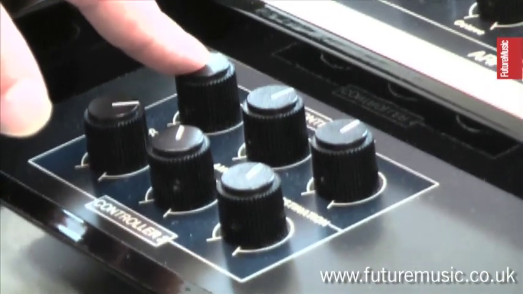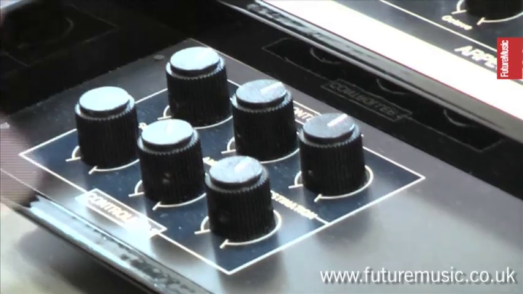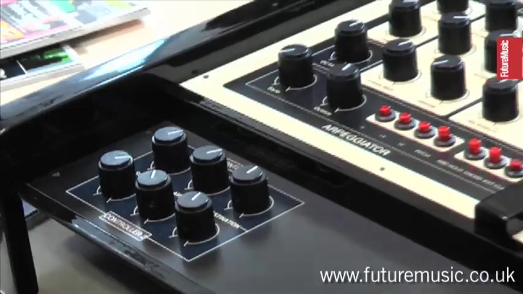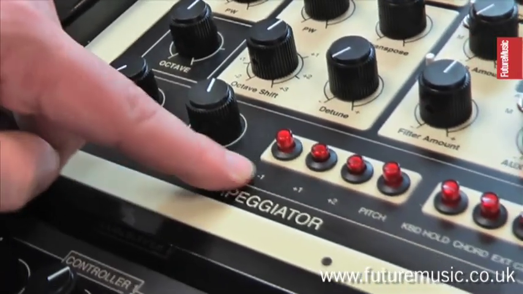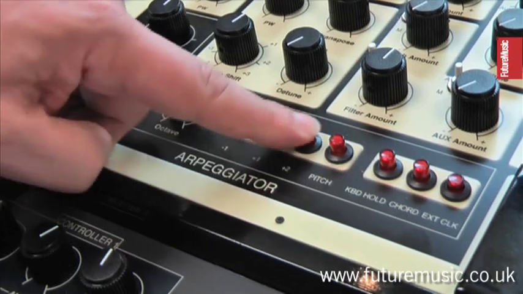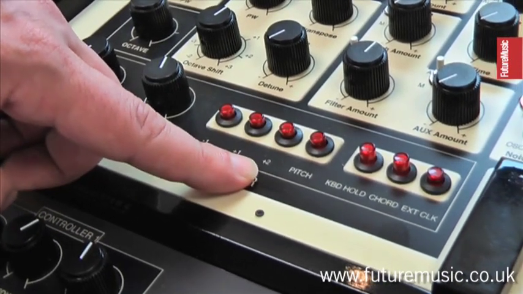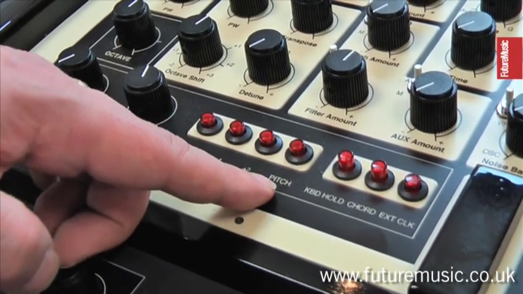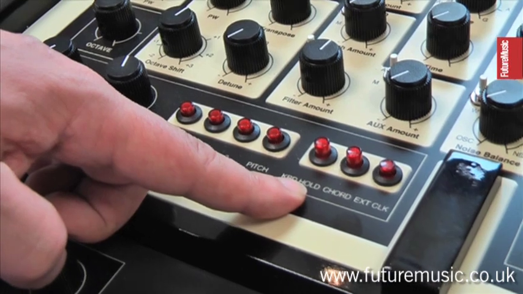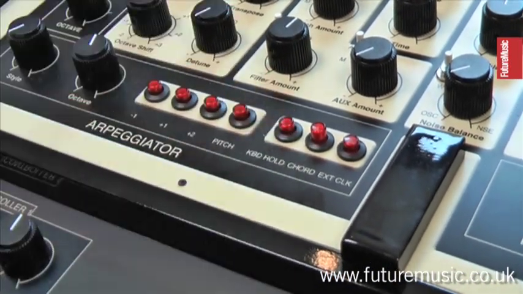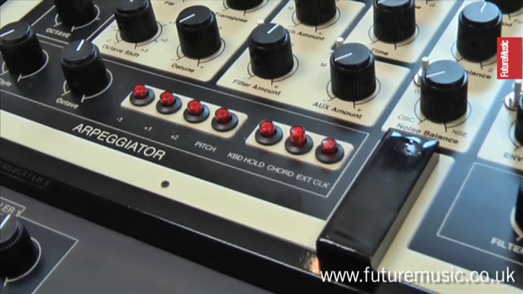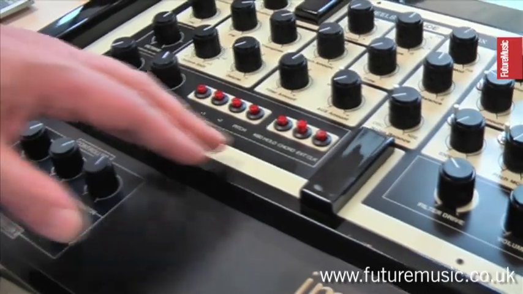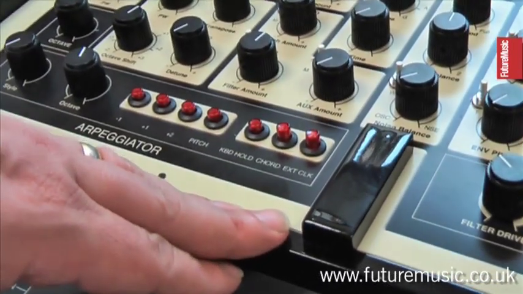the imp2 responds to poly aftertouch, and there are a load of controllers for various aftertouch things, various destinations and sources and amounts. And the Arpeggiator, much improved. You've now got octaves, -1, +1, +2. You can have pitch and play mode, so it will play back either in pitch order or in the order that you've played the notes. Keyboard hold function borrowed from the OB8 again. Play a chord, hit keyboard hold, and that single chord will then transpose across the keyboard, and you can add individual notes on top of that, providing they don't fall in the remit of that chord. And then just external or internal clock.